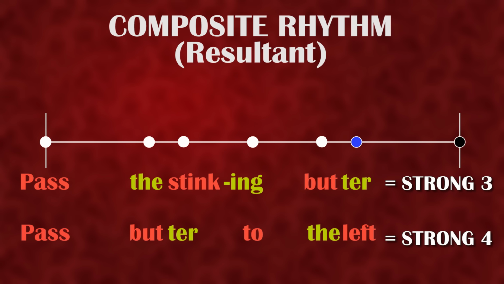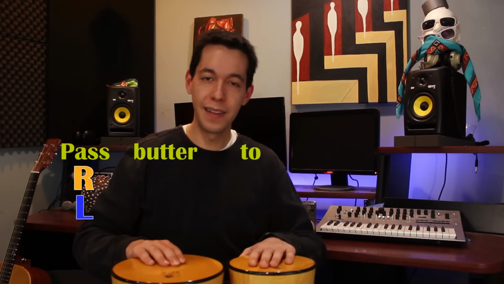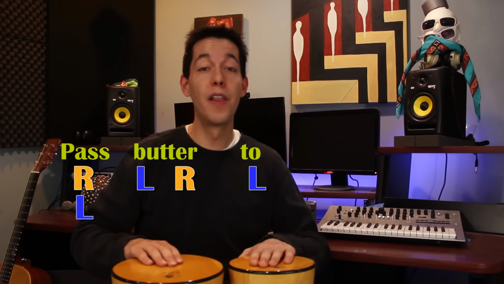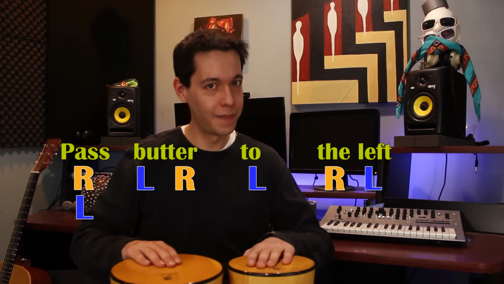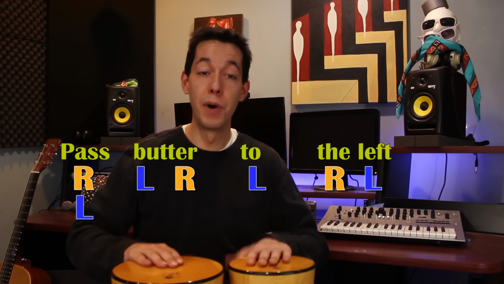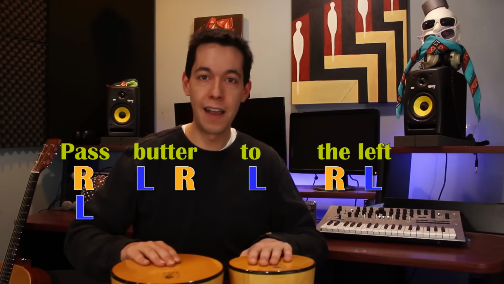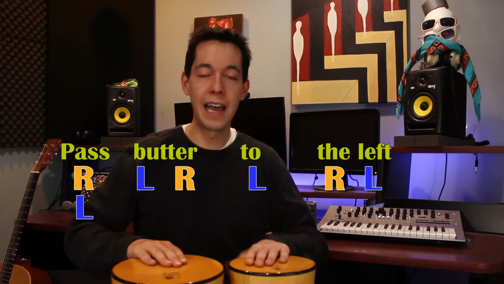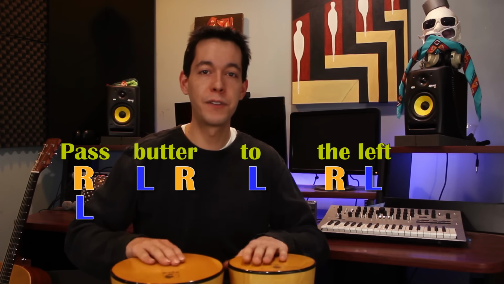So just like before, let's assign our hands to each syllable. On the word pass, we hit both hands. On butter to, we do left, right, left. And then the left is right, left. Put it all together. Pass butter to the left. Pass butter to the left.